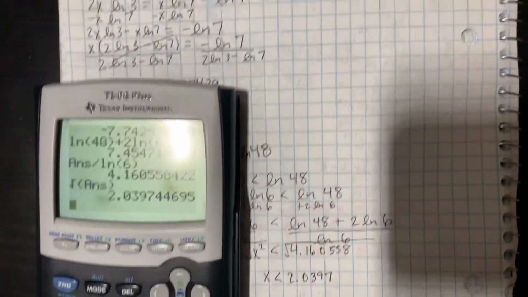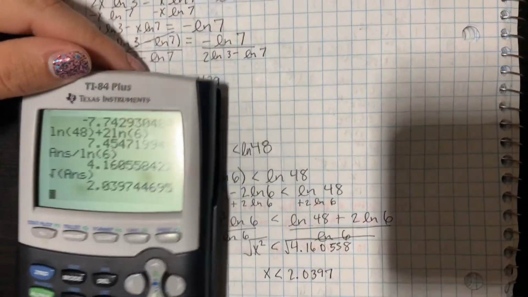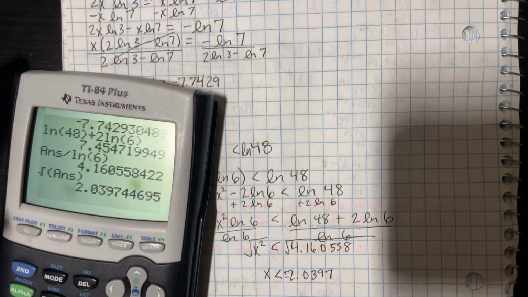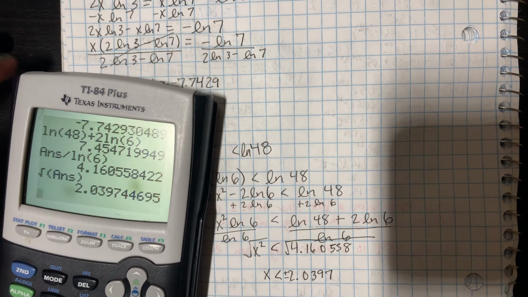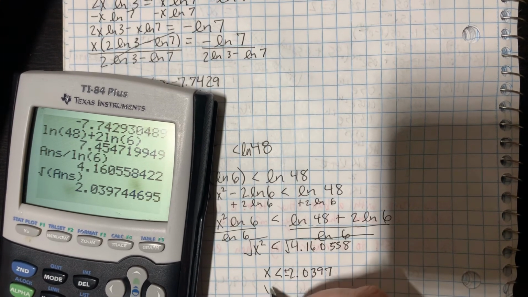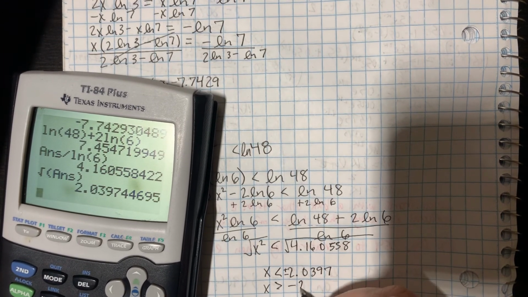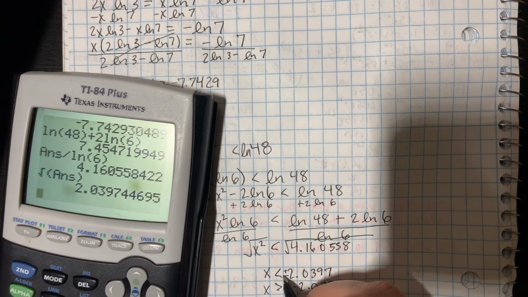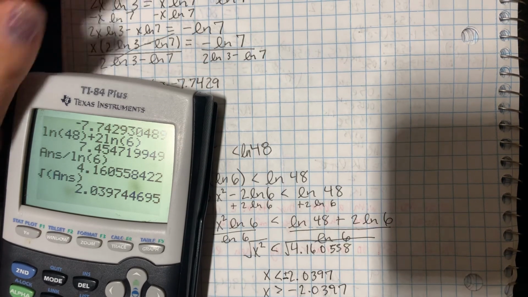Okay, because we square rooted, we need to have our plus or minus there, which means that when we do that minus, we actually need to flip our sign. So there's our minus.